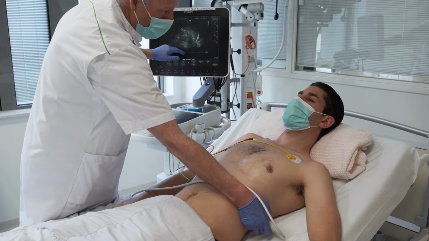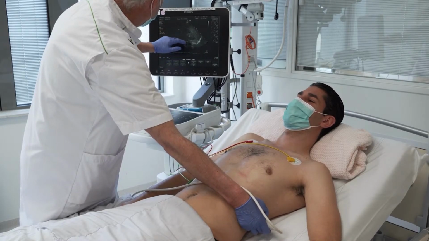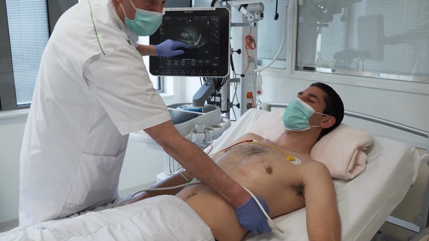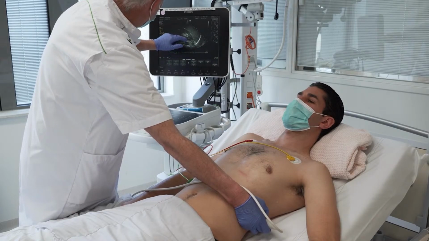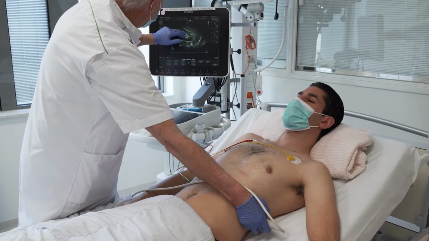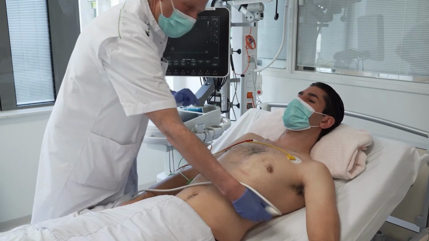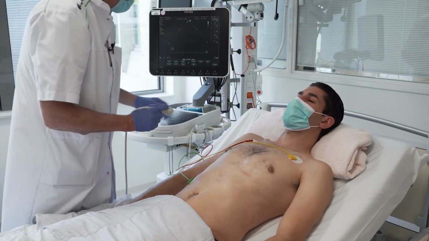Do you have a kidney on that side? Yes. Sometimes people only have one kidney, of course. I see a very nice view of the kidney here, again with free fluid. You will see it subphrenically, or you will see it between the spleen and the kidney. So those are the upper quadrant views.